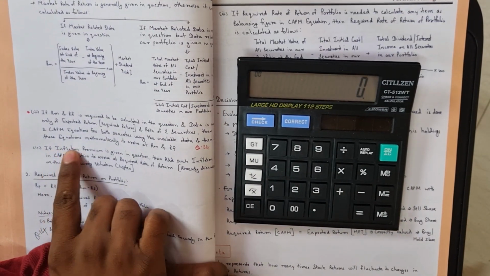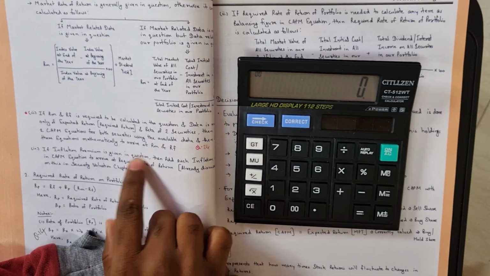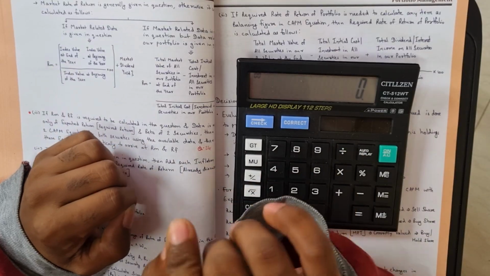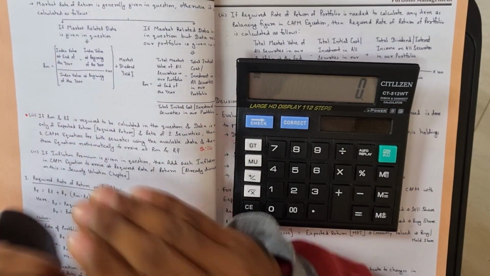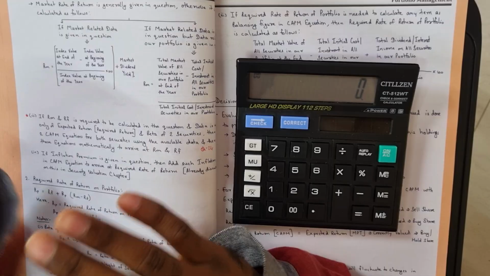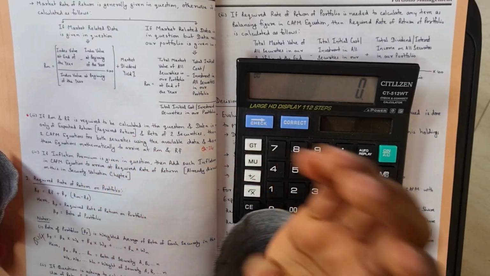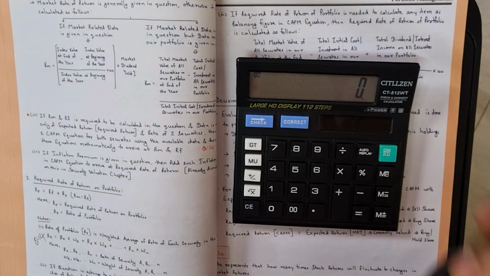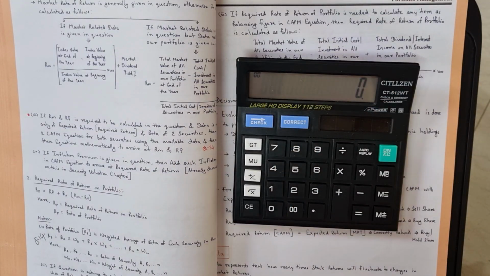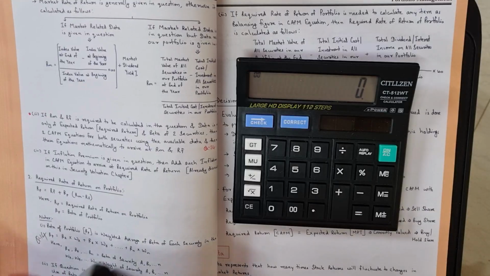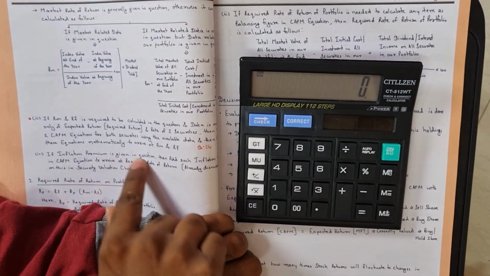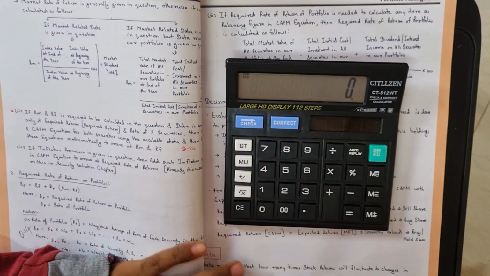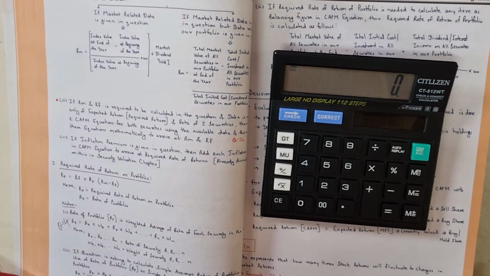Next, if inflation premium is given in the question, I told you that Ke minus g you have always assumed, that is, your return will be growing continuously. But here your inflation will be reducing every year, so that's why we minus it, and that's why we plus it. If inflation premium is given in the question, then add such inflation premium in the CAPM equation. This we learned. Next, required rate of return on portfolio.